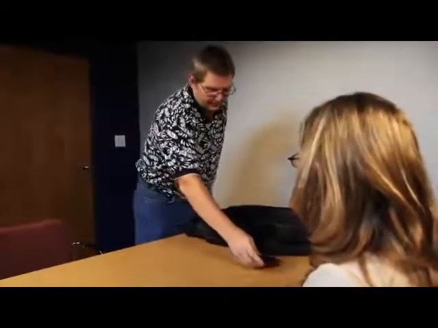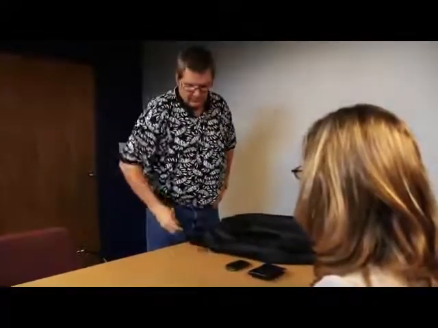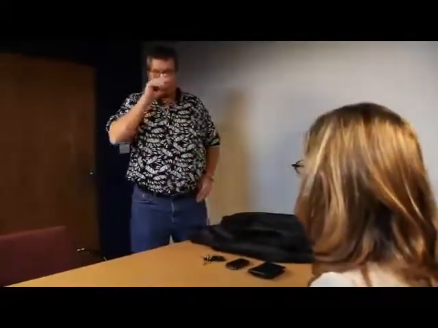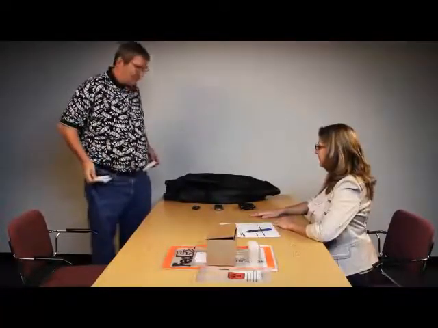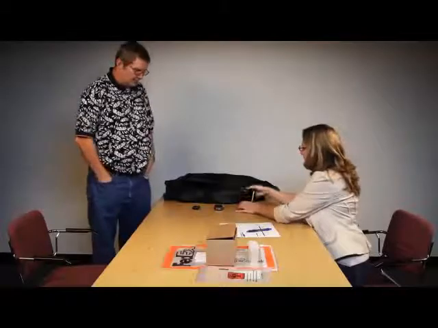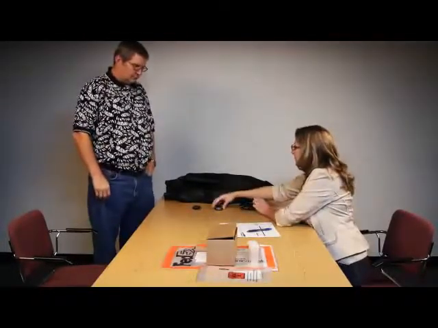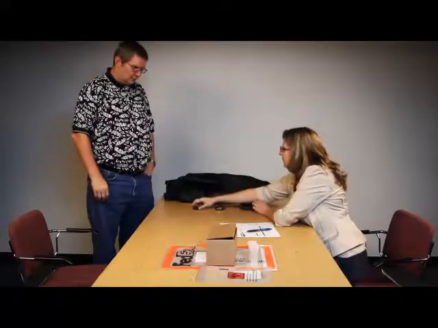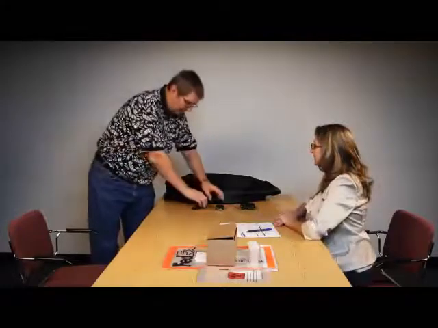Please remove the contents of your pockets. Please show me that your pockets are empty. The collector must inspect all items removed from the donor's pockets, including their wallet. If no possible adulterants are available, the collector instructs the donor to return the items to their pockets. Go ahead and put these back in your pocket. Okay.